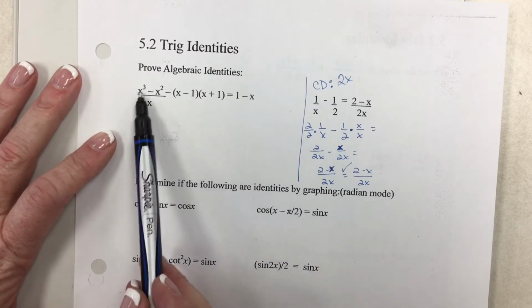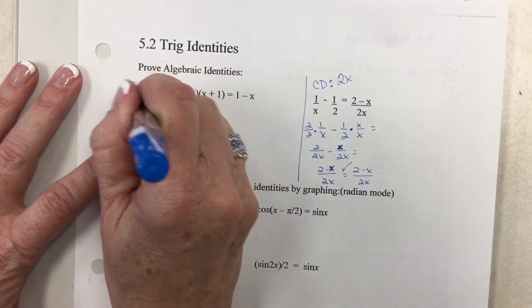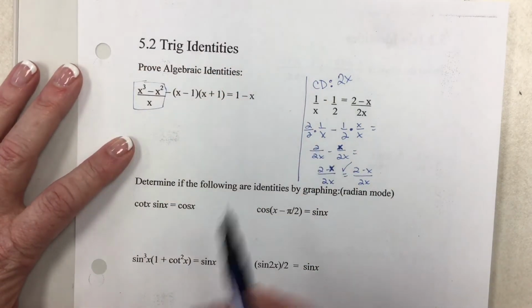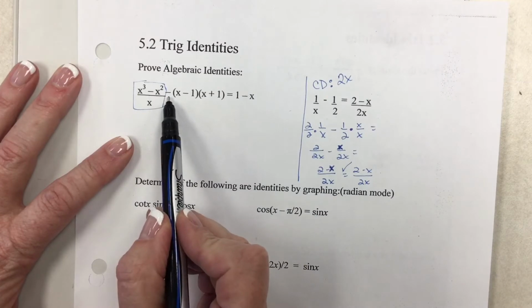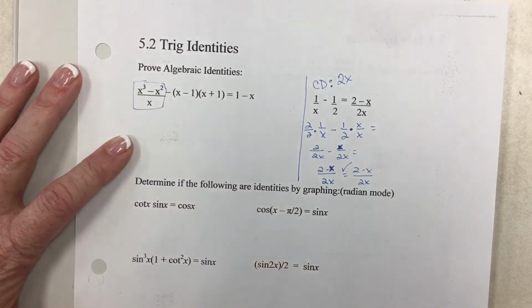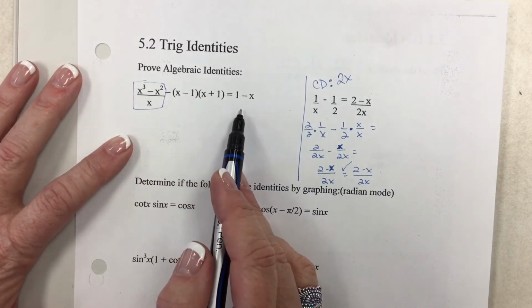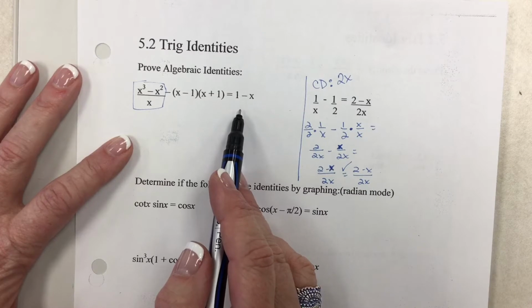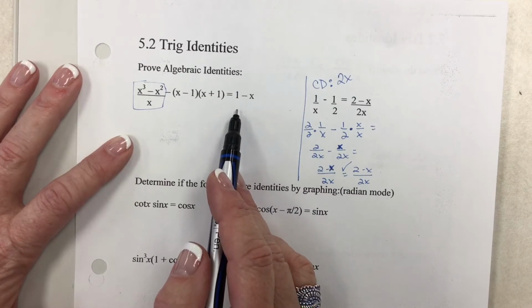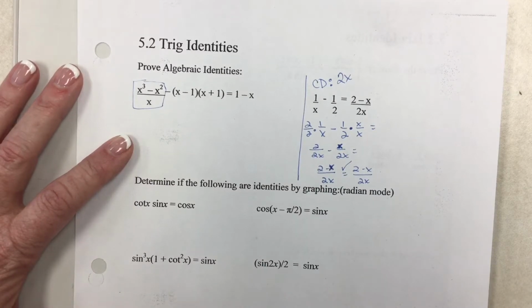But what I have here is x cubed minus x squared all over x. That in itself is a fraction, okay? That fraction is being subtracted by x minus 1 times x plus 1. All of that is going to simplify down to 1 minus x, we hope. Because sometimes we'll get one that doesn't work. Okay, so we're proving it. We're trying to see, does it actually work?